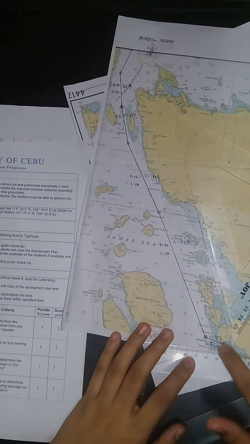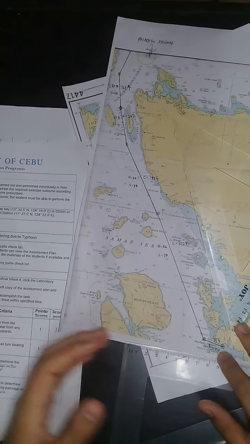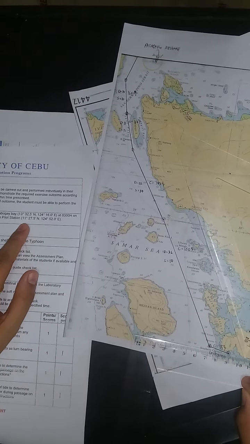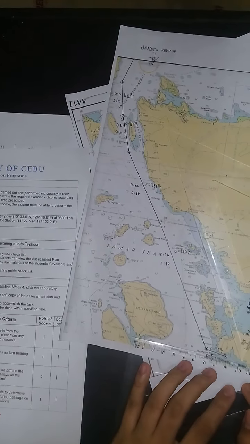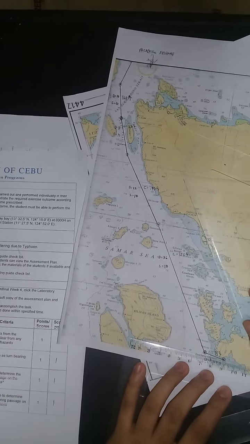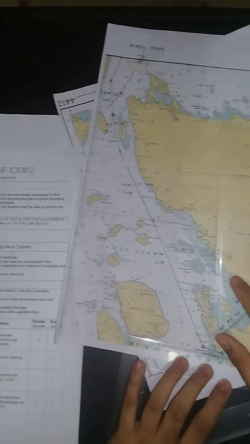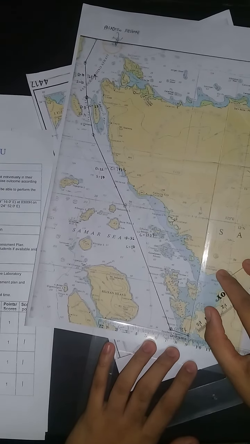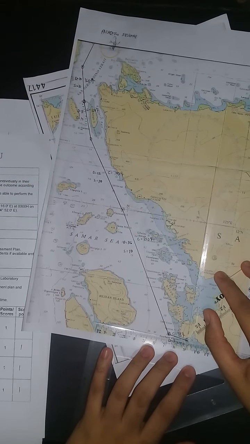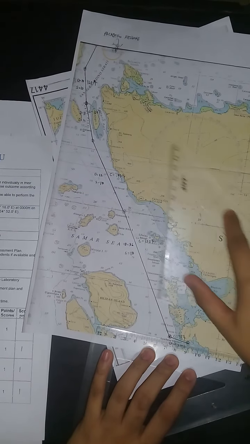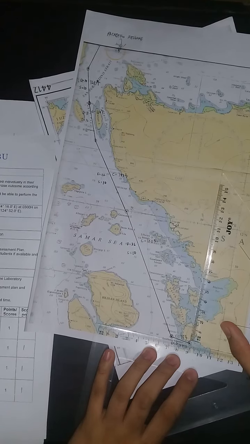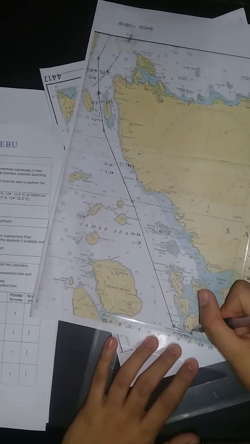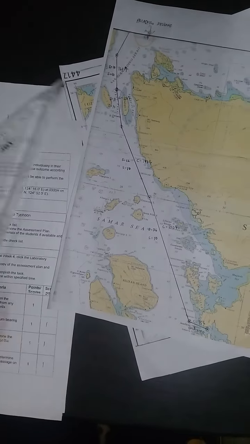So for our waypoint 8, it is Tacloban Pilot Station, 11 degrees 27.5 minutes north and 124 degrees 52 minutes east.